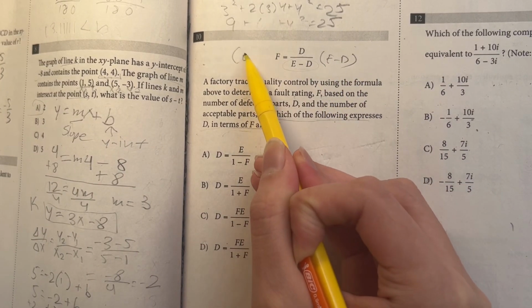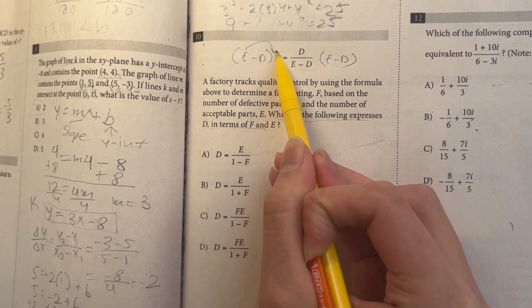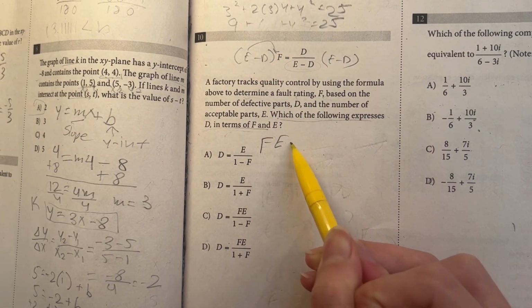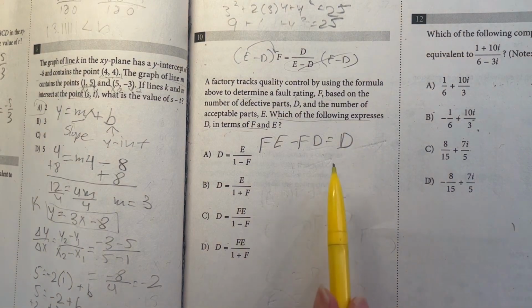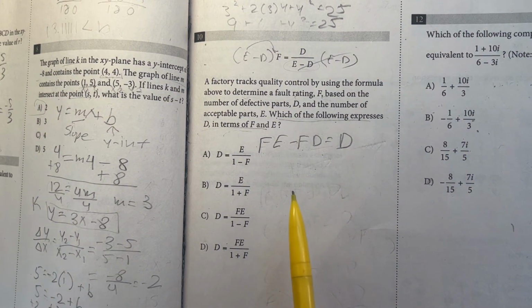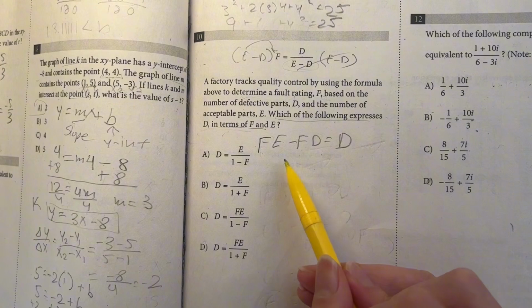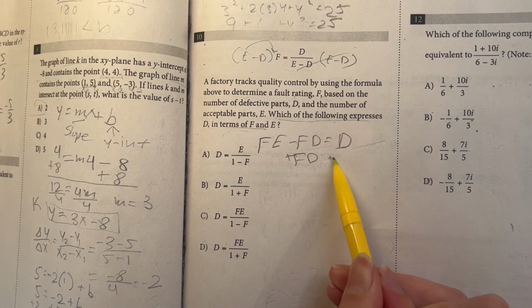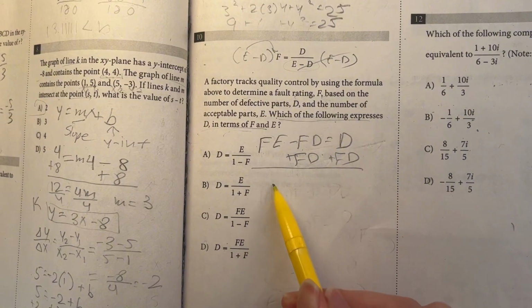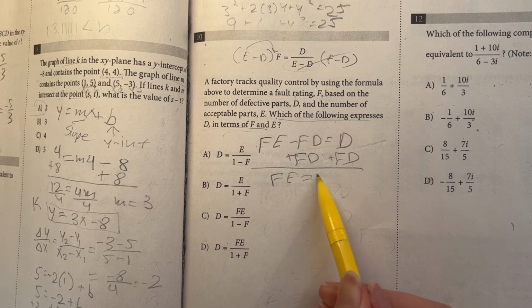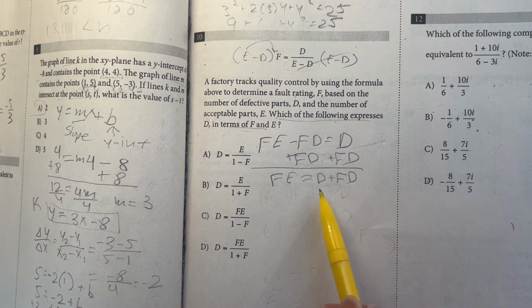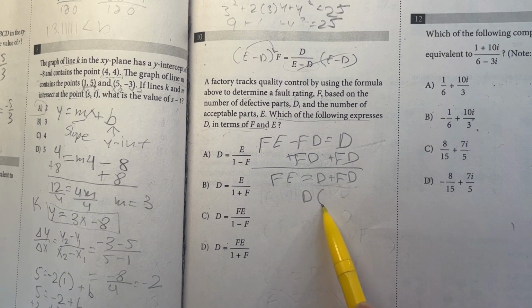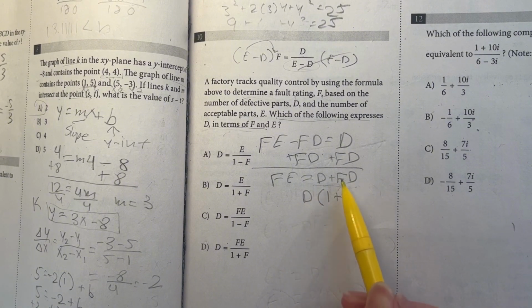That's going to give us, so we distribute, fE minus fD is equal to D, and then to solve for D, we need all of the D variables on one side of the equation, so you have to add fD on both sides. That's going to give us fE is equal to D plus fD, and then now we're going to factor out D because that's a common factor, so that's going to give us D times 1 plus f, since D divided by D is 1, and fD divided by D is f.